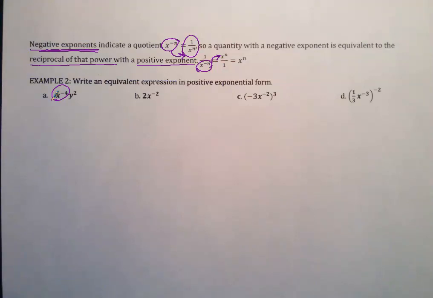Well, it's already in the top. So we need to make a fraction, right? We need to make a fraction and put a 1 in the numerator and x to the 4th underneath. Okay, so the y squared is still perfectly fine, right? So I'm just going to write y squared here.